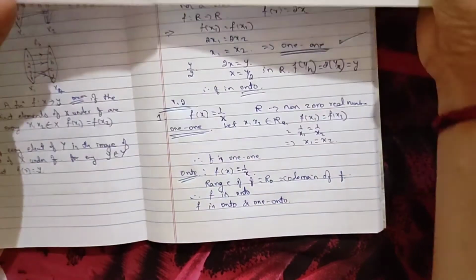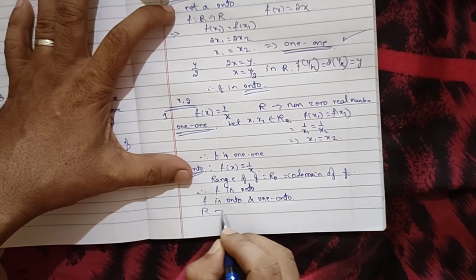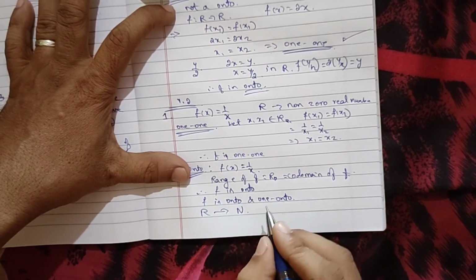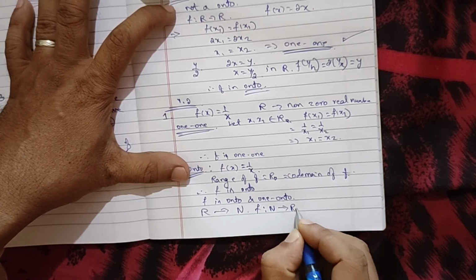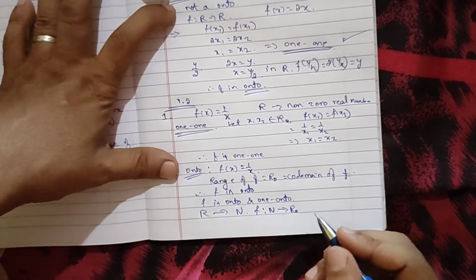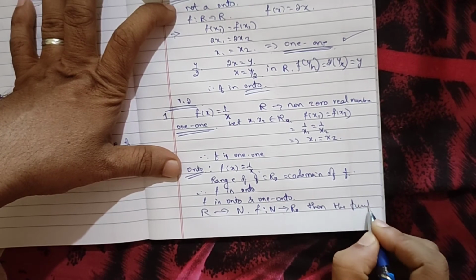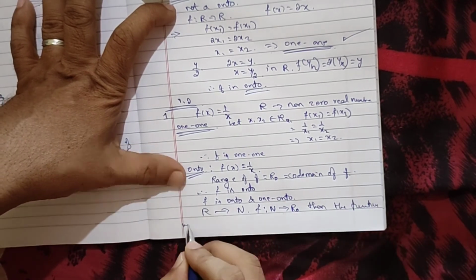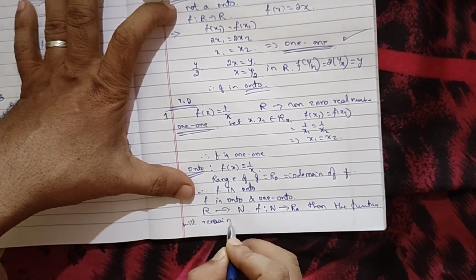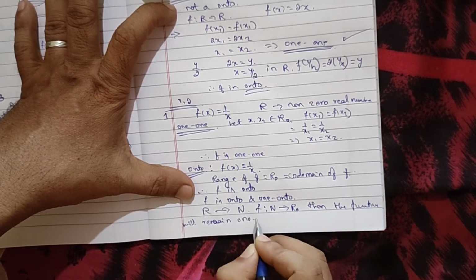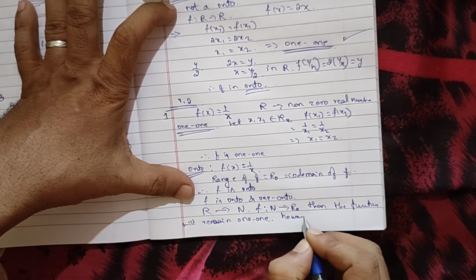If the domain R is replaced by N, the function is f from N to R. Then the function will remain 1-1, however not onto.